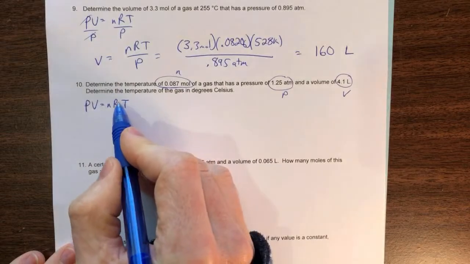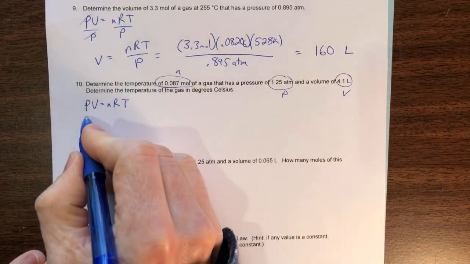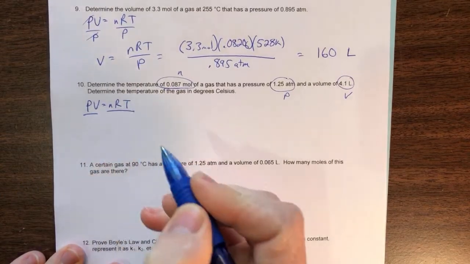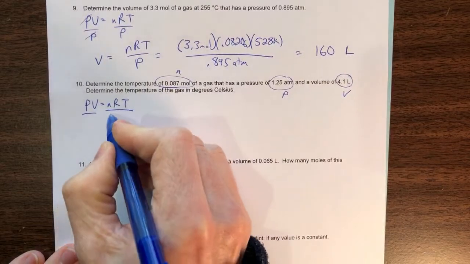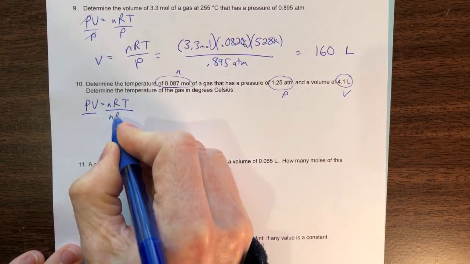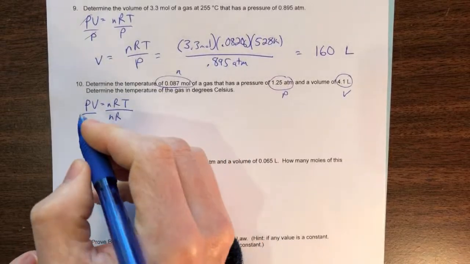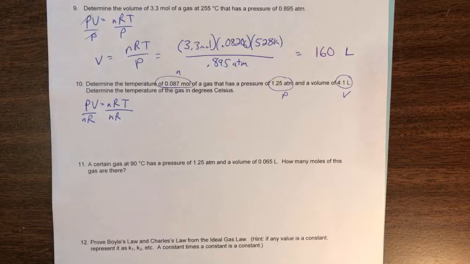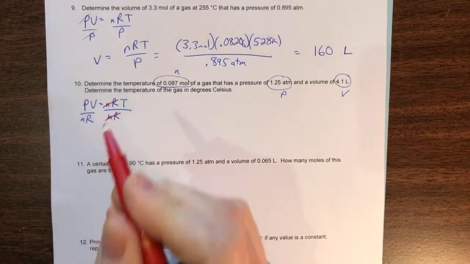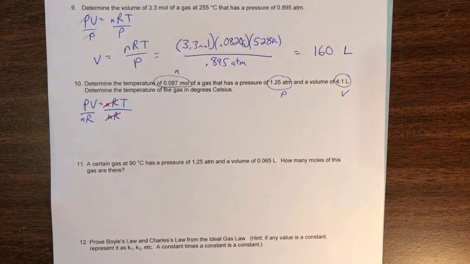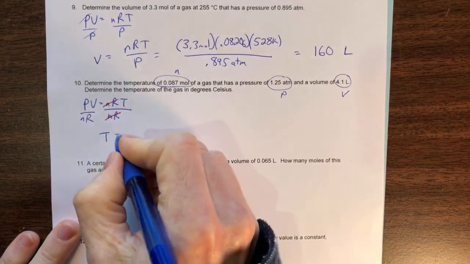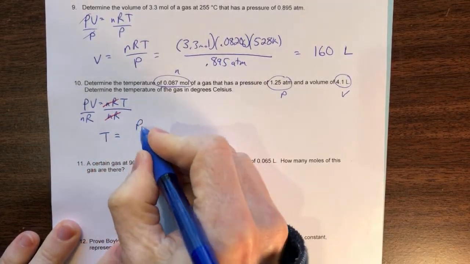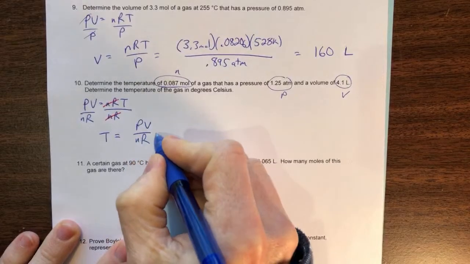So if we're going to determine temperature, we need temperature all by itself. So what I'm going to do is divide both sides by nR. That's going to get nR to cancel out on the right side. And so nR over nR cancel, and you're left with temperature equals PV over nR.